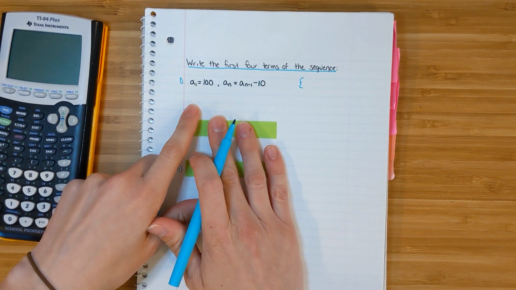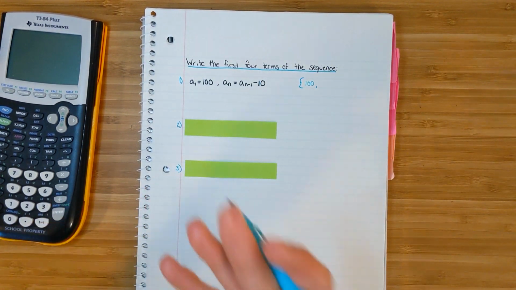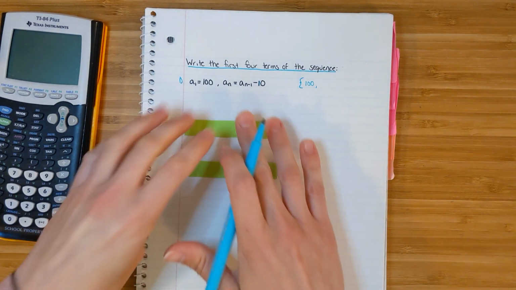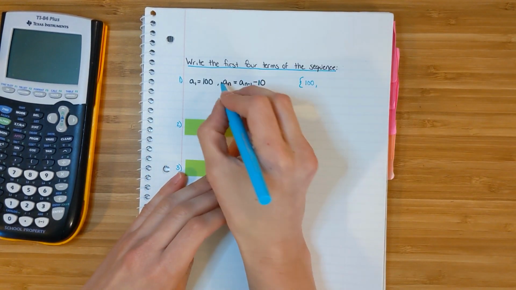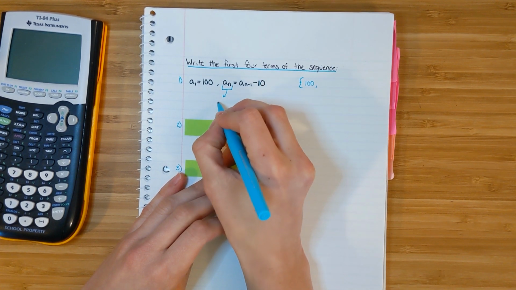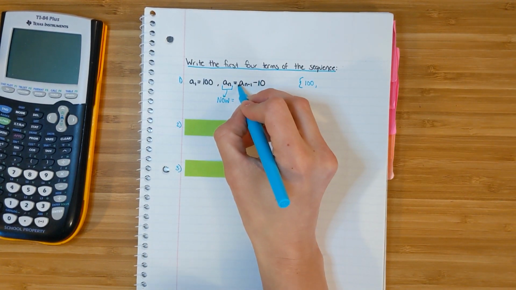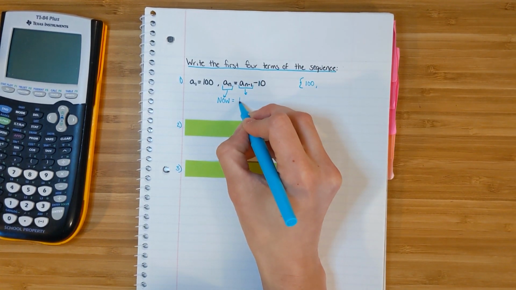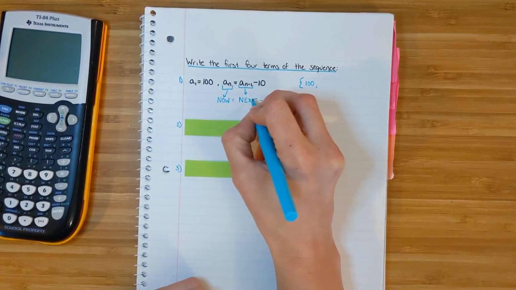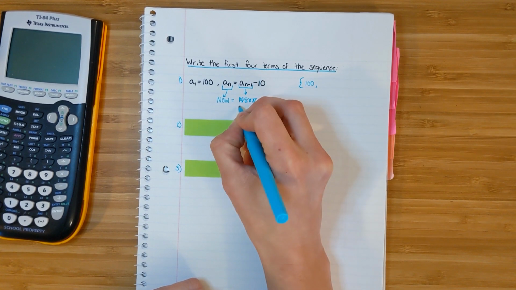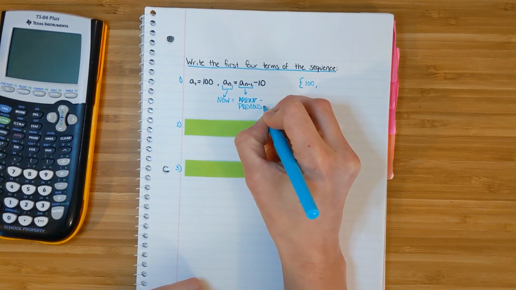So a sub 1 is 100, which means I already have one of my terms given to me in the formula. Now, breaking down this second piece is what's going to be the tricky part for a lot of people. Remember, a sub n means the term you want now, and a sub n minus 1 is the previous term, and then it's minus 10.